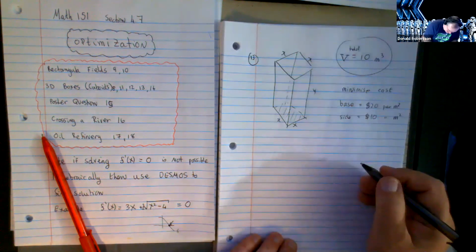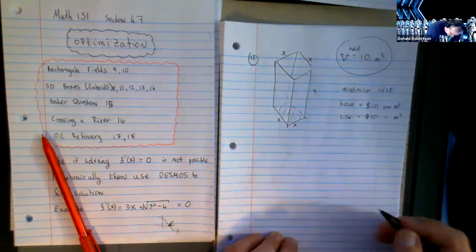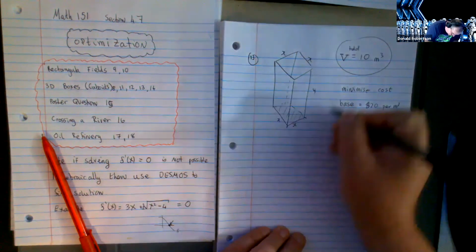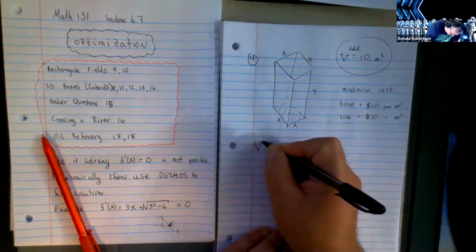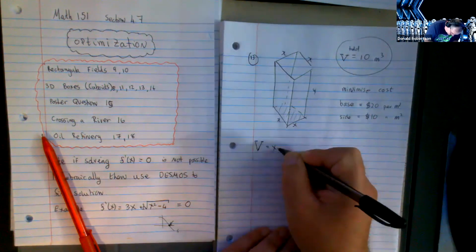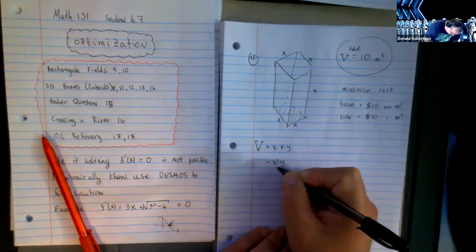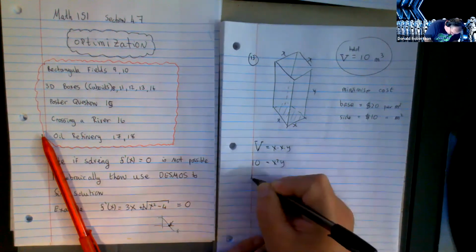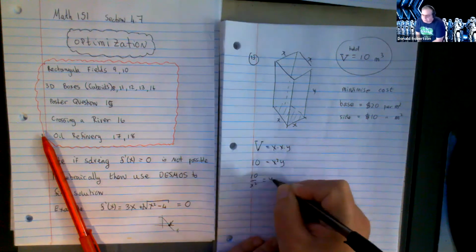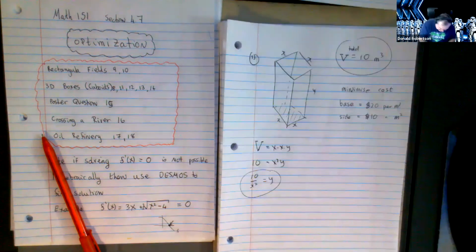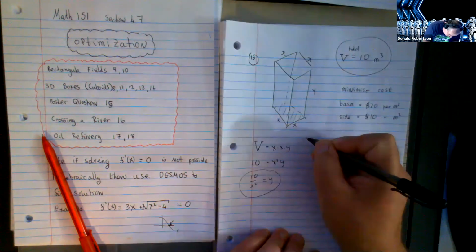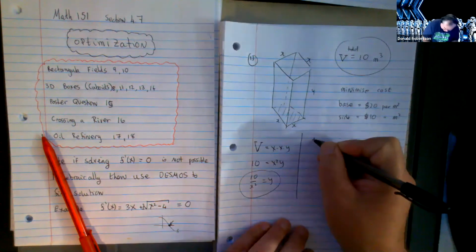Okay. Now, let's do this fella first. Since the volume is x times y, and that's x squared y, and that's 10, just like we did in the other question, don't we now know what y is? The optimization function is going to be called C for cost.